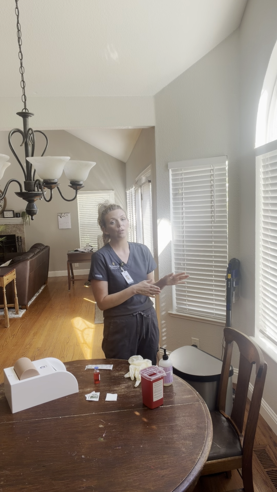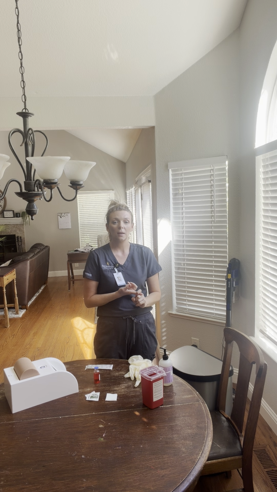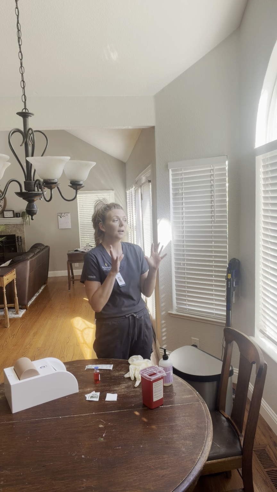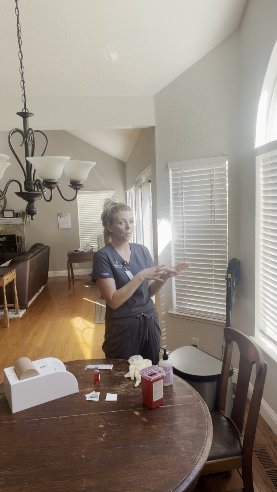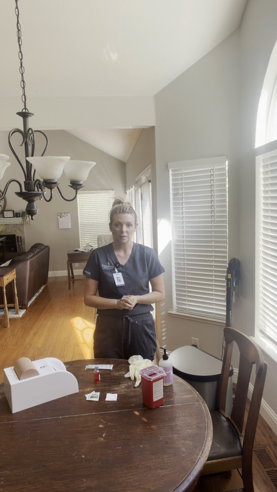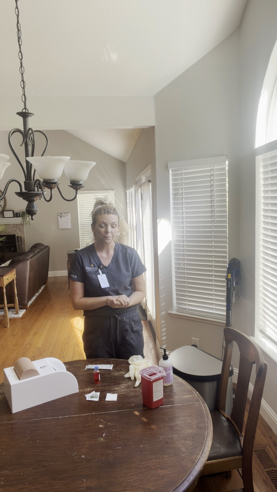I'm going to go over the 6 rights of medication, which is the right patient, right medication, right dose, right time, right route, and then right documentation. And I'm going to look that over and verify with the MAR, which I have done, and I have gathered all my supplies, and I can go ahead and go into my patient's room.